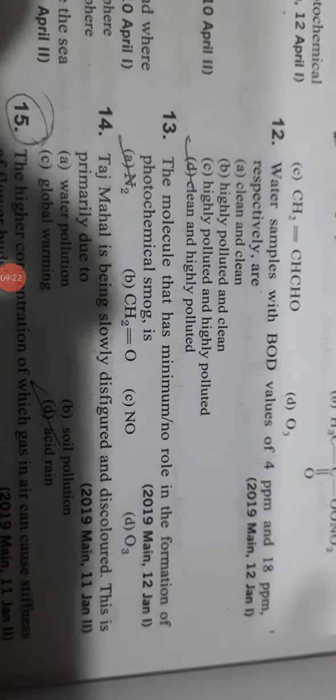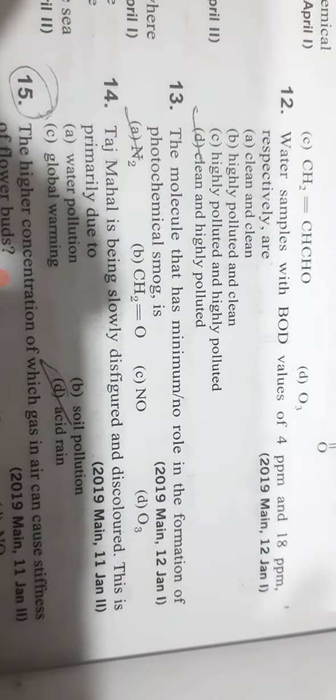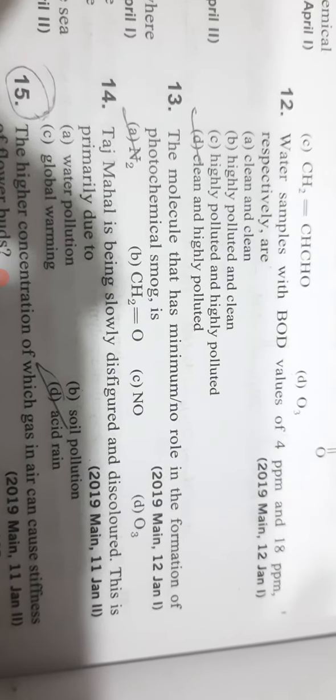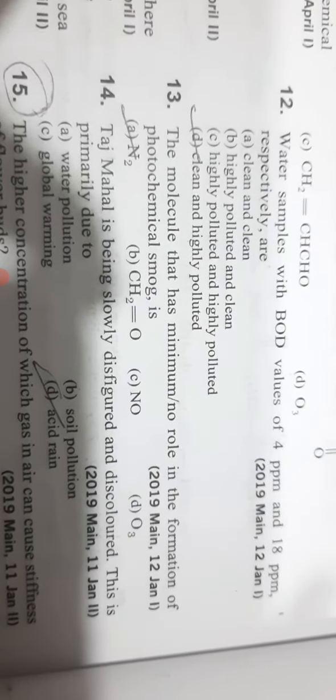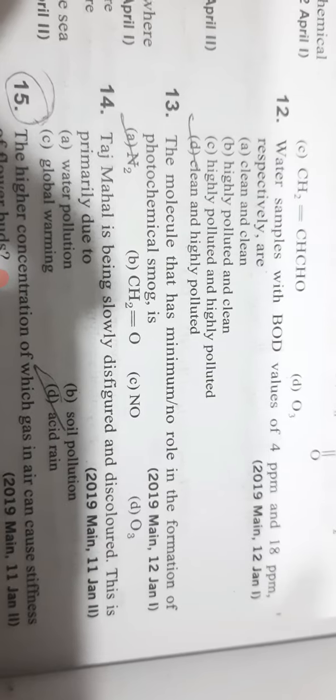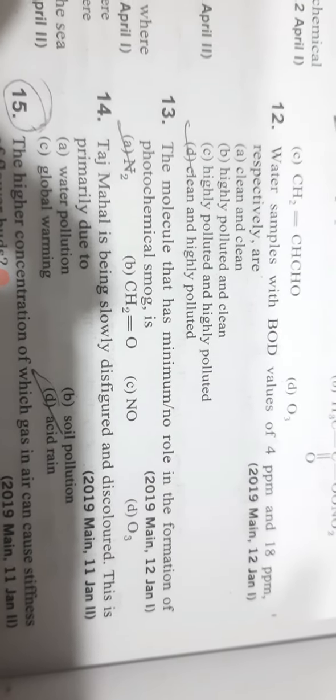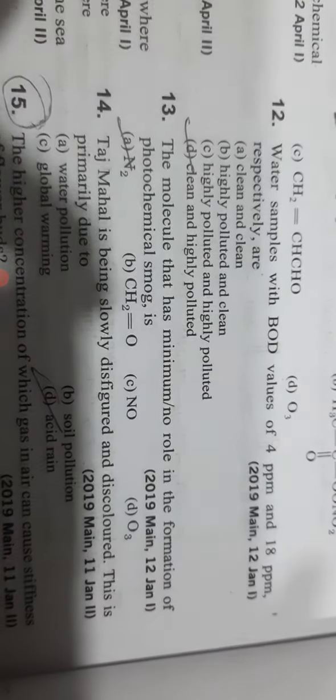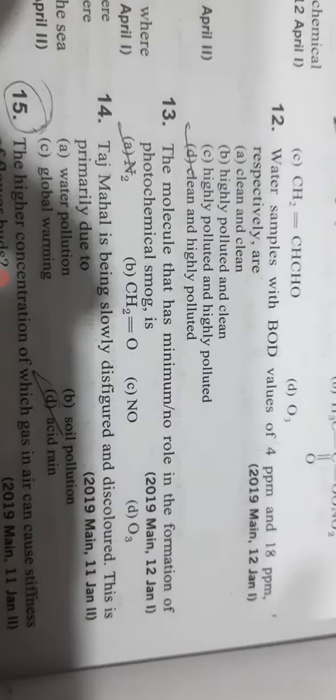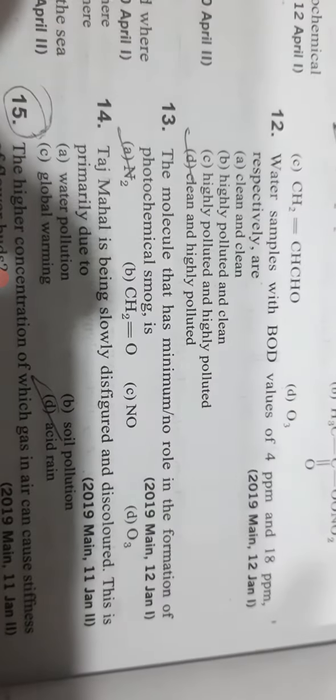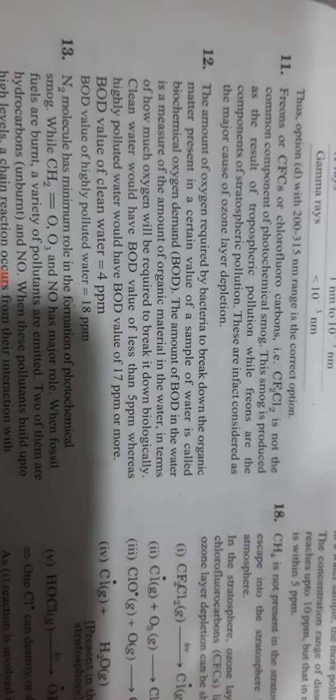So the next question is, what samples with BOD values of 4 ppm and 18 ppm respectively are? So it is clean and highly polluted. Do you want to see my explanation? You can see in my previous video I have discussed BOD, biochemical oxygen demand.